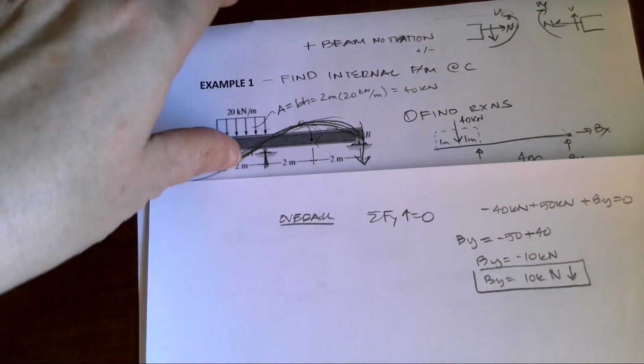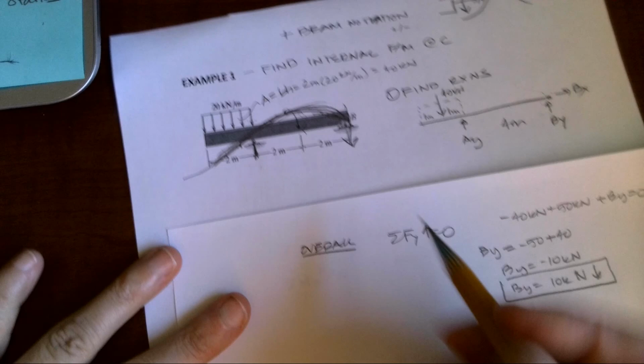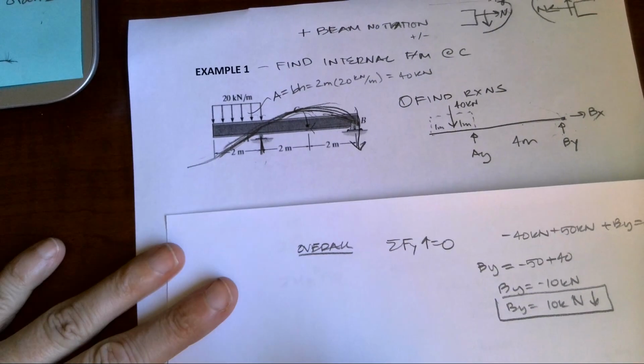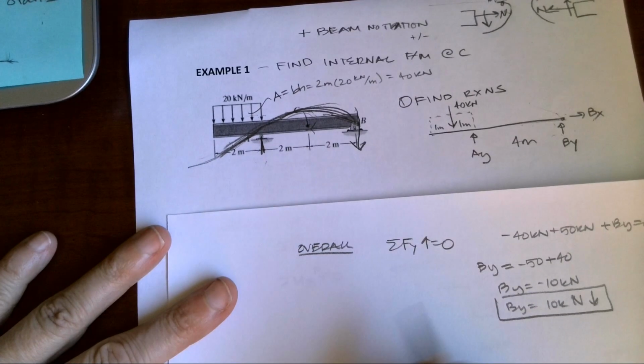Now that we found BY, knowing that I want to know what C is, we could actually do segment BC. We could draw another free body diagram. We know that we have 10 kilonewtons down. I have 2 meters back to C. And internal, I could have a normal, a shear, and a bending moment.